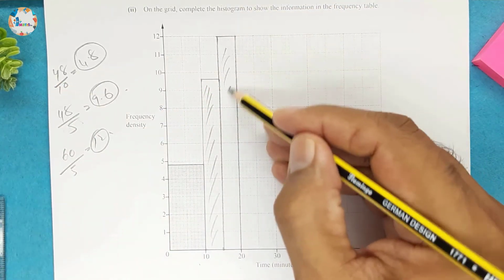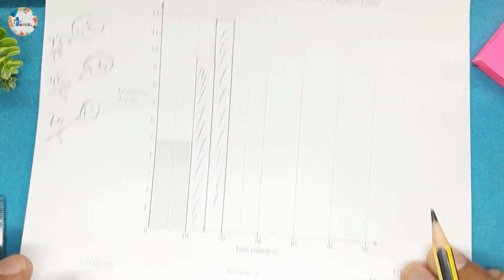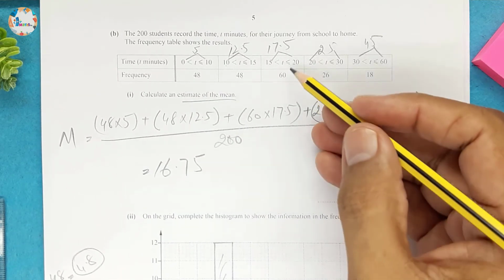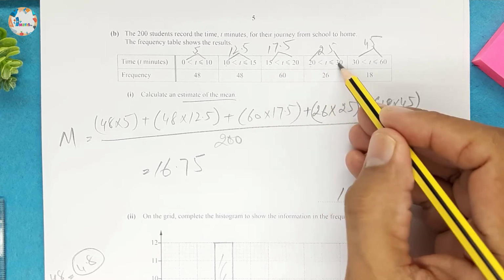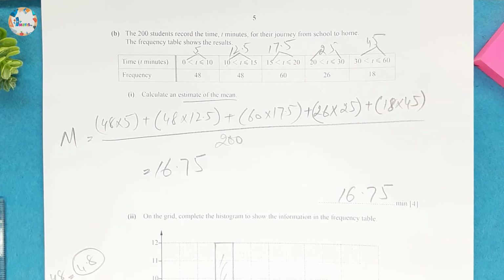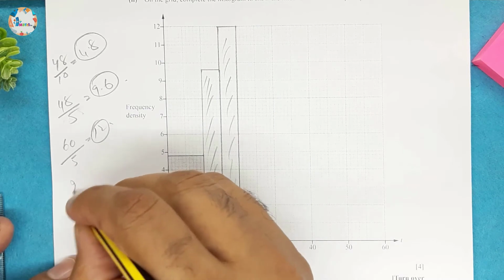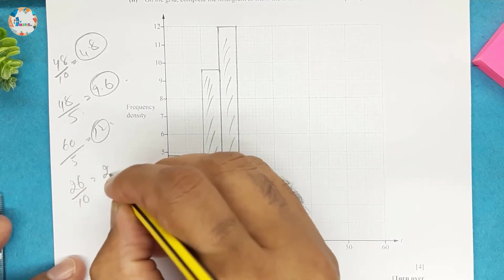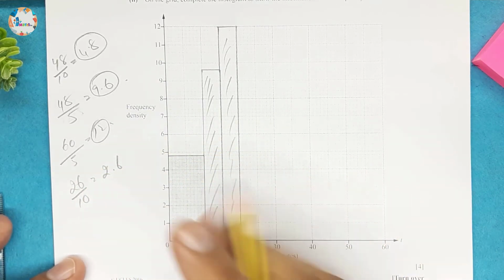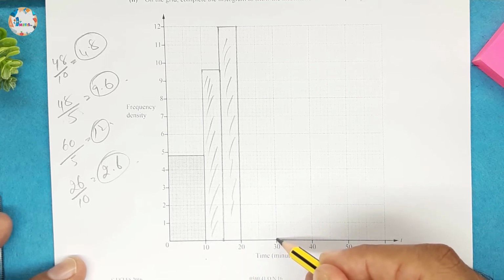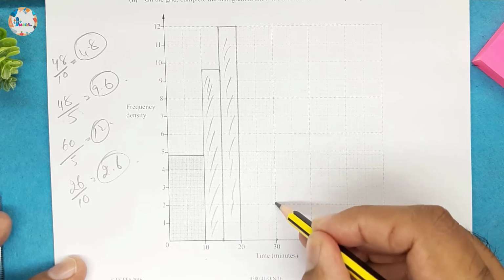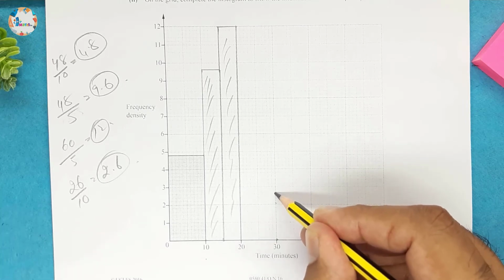So this is done. Then next is 26 divided by 10. 30 minus 20 will be 10. So 26 divided by 10 will be equal to 2.6. So 2.6 we have to take the bar's height, and this is 20 to 30. So bar height will be 2.6. So 2 up to this one, and 2.6 will be this one.